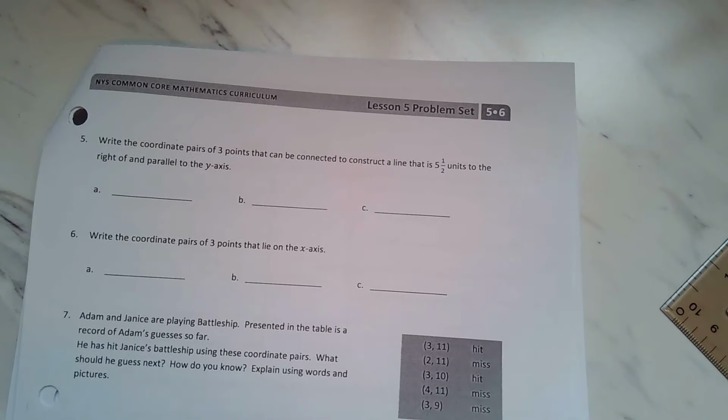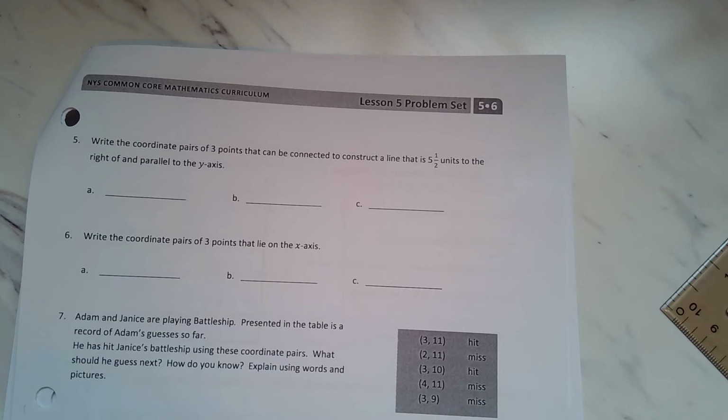Write the coordinate pairs of 3 points that can be connected to construct a line that is 5.5 units to the right of and parallel to the y-axis. Write the coordinate pairs of the 3 points that lie on the x-axis. And then Adam and Janice are playing Battleship. Presented in the table is a record of Adam's guesses so far. He has hit Janice's battleship using these 3 coordinate pairs. What should his next guess be? How do you know? And explain. You can even draw a picture.